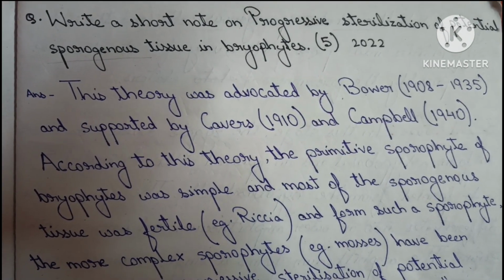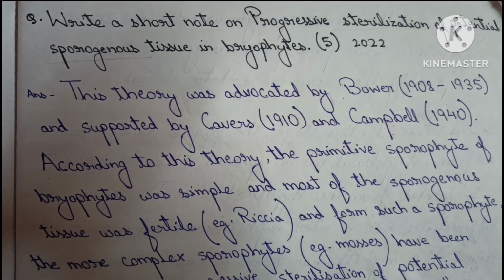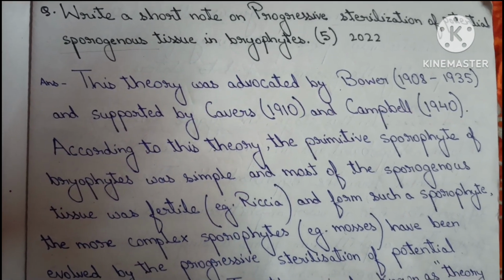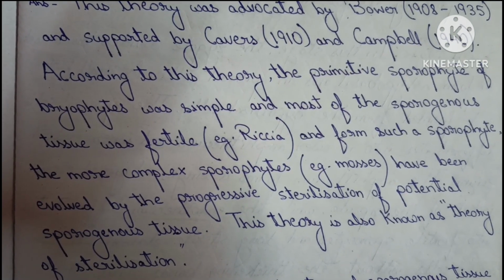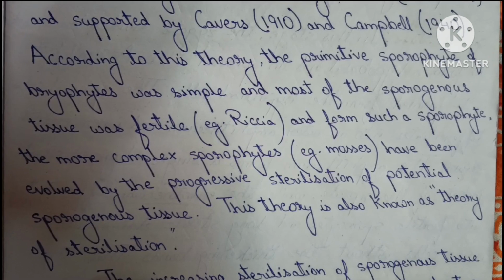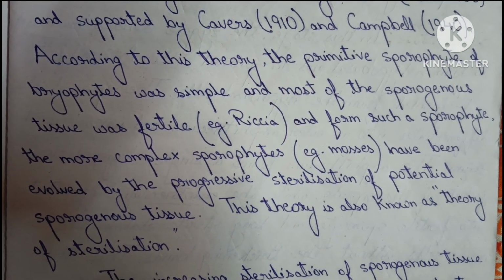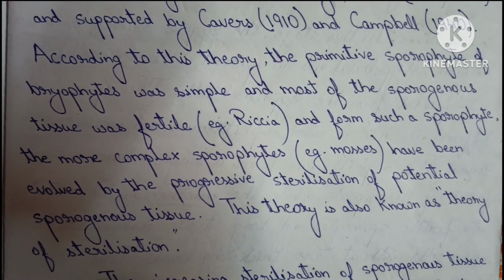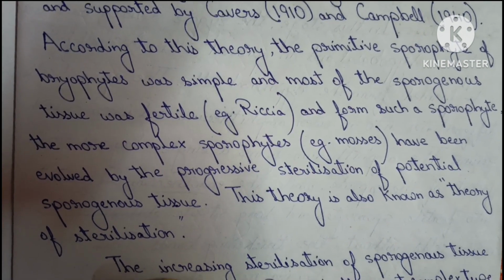Answer: this theory was advocated by Bower 1908 to 1935 and supported by Cavers 1910 and Campbell 1940. According to this theory, the primitive sporophyte of bryophytes was simple and most of the sporogenous tissue was fertile, example Riccia, and from such a sporophyte, the more complex sporophyte, example mosses, have been evolved by the progressive sterilization of potential sporogenous tissue. This theory is also known as theory of sterilization.